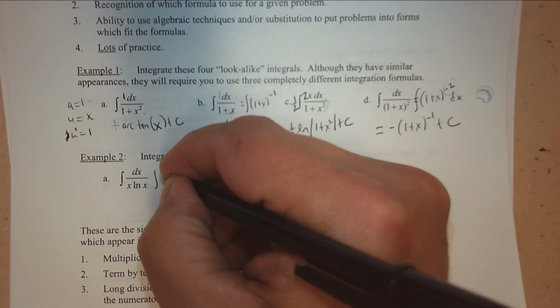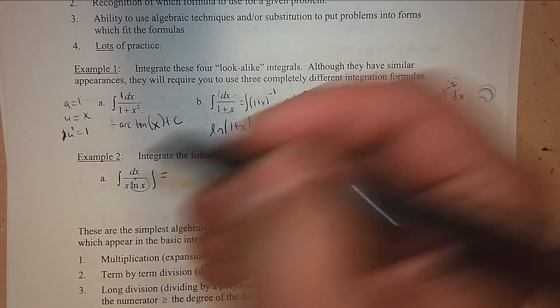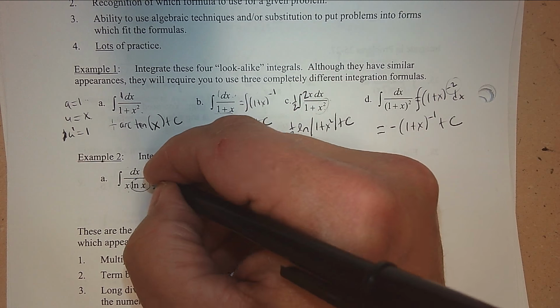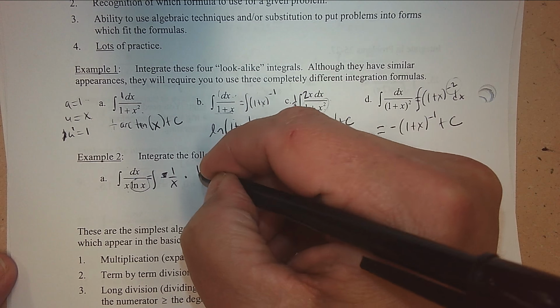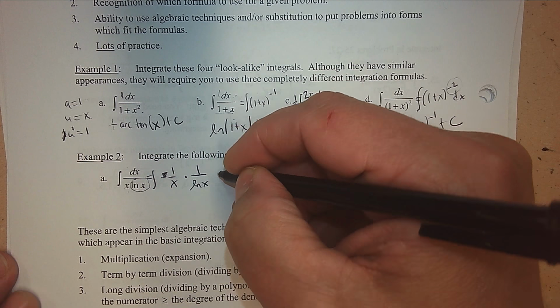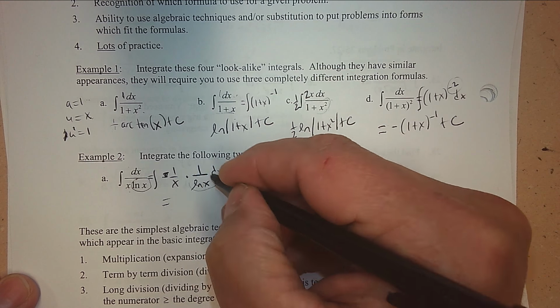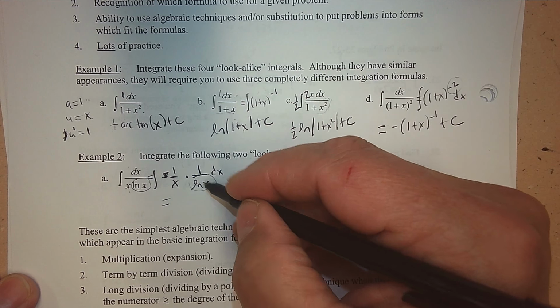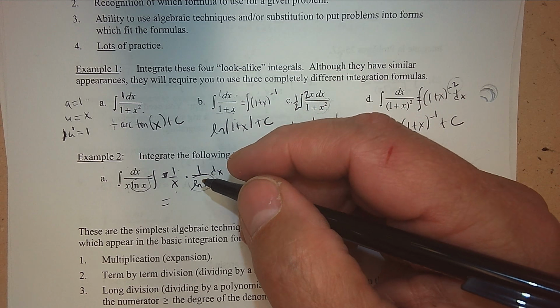What's my indicator? Well, the derivative of ln x is 1 over x. That's an indicator to me, of what direction we're going to go. Now, to write it like this, I realize, okay, the derivative of ln x is 1 over x.